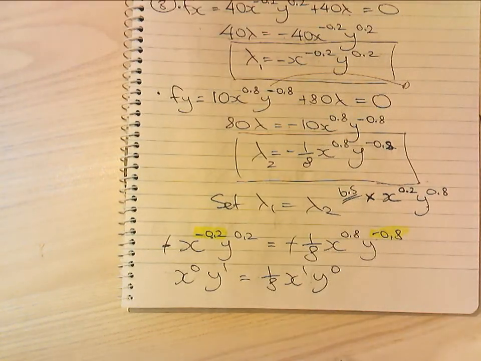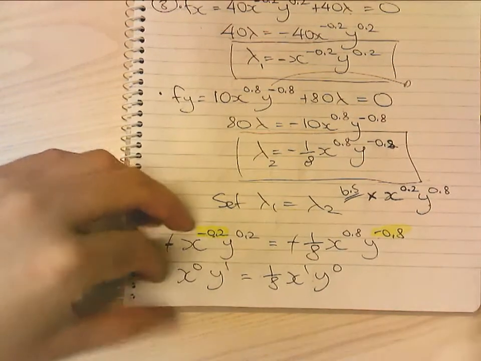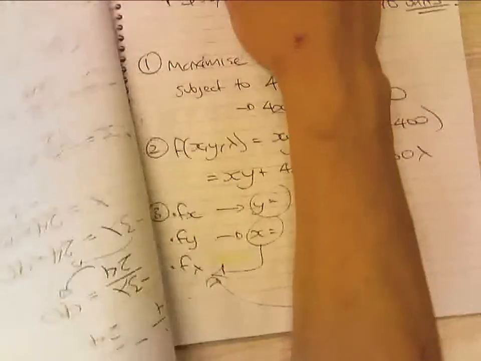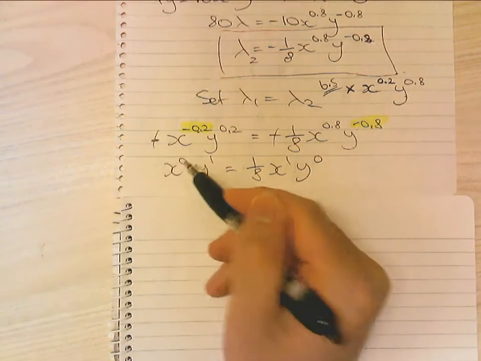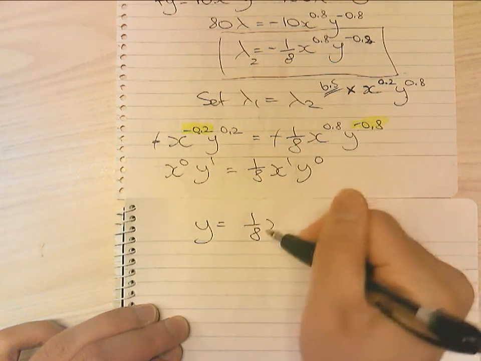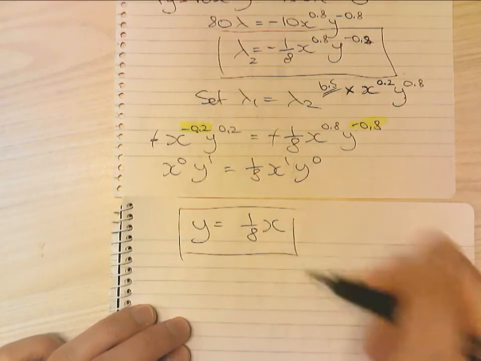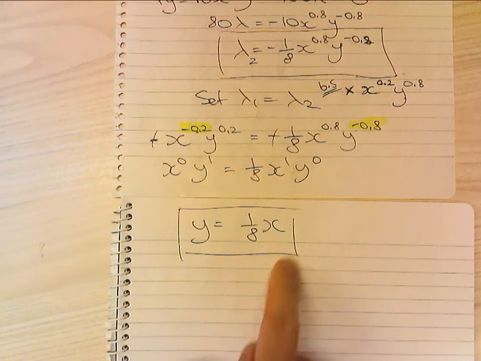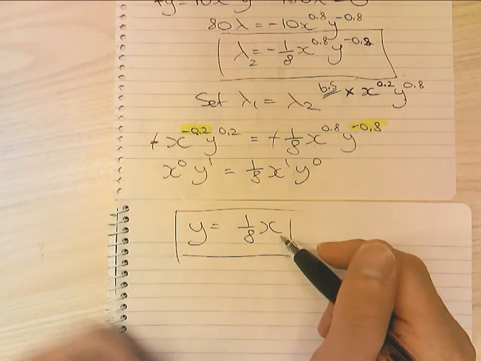Okay. So remember here, anything to the power 0 is just equal to 1. So this really just breaks down pretty easily. Anything to the power 0 is 1. So this becomes y, which is equal to 1/8 x times y to the power 0 times 1. Okay. So there's our equation for y. So we can solve for y as long as we know x. So this, I guess, is an ideal equation and something we can probably utilize pretty soon.